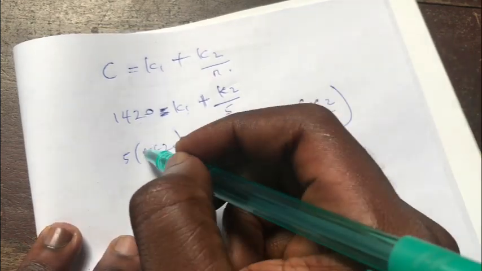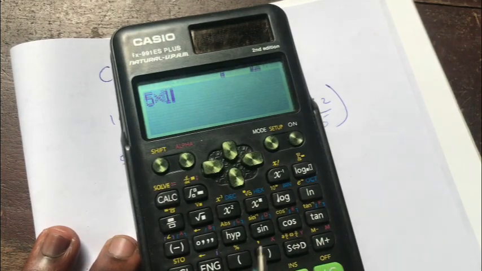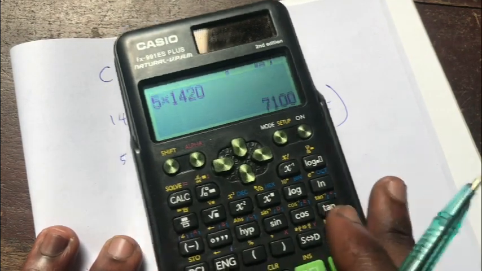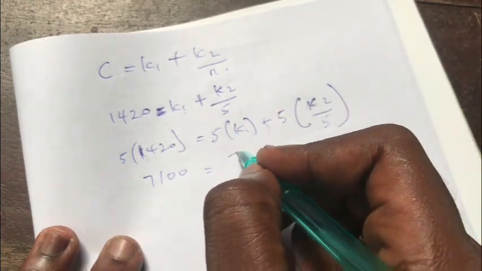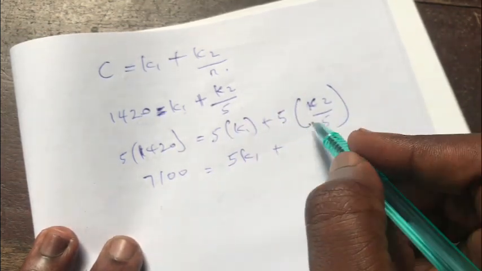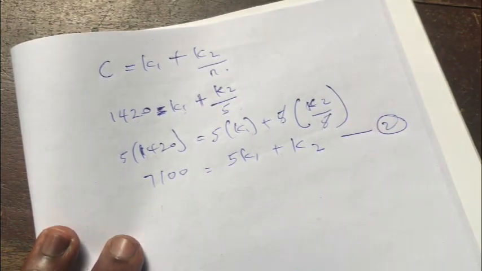So 5 times 1420 gives 7100. Then 5 times K1 is 5K1, plus the 5 will cancel itself. We will be left with K2. This will be equation 2.